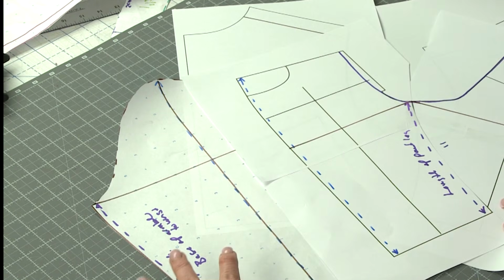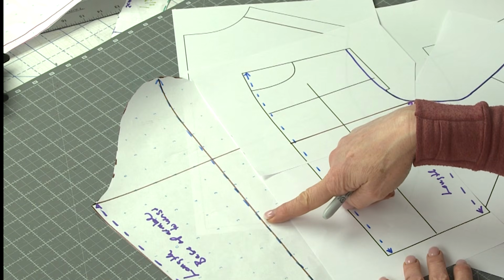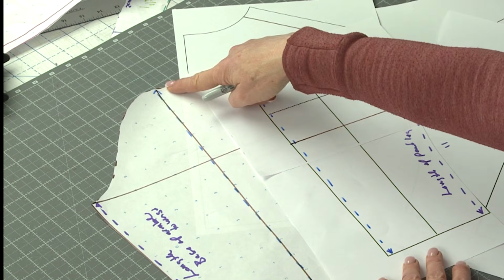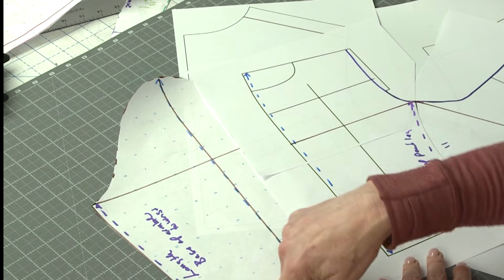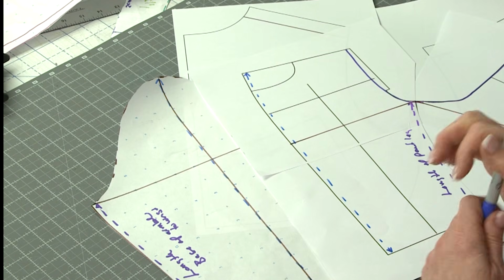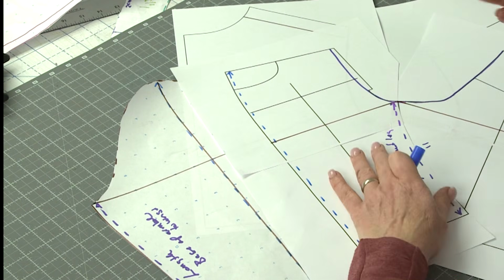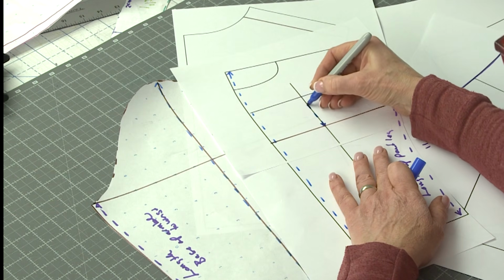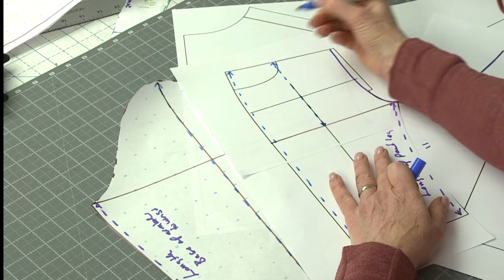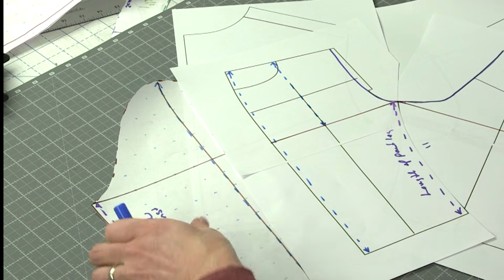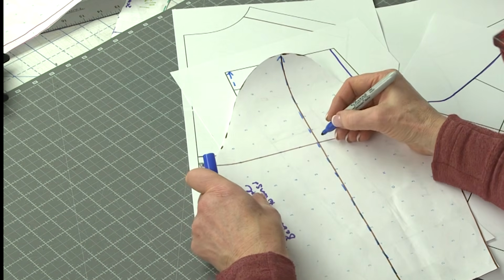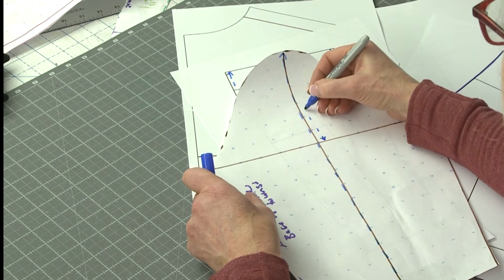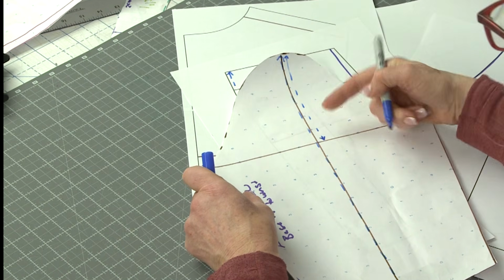Then I want to do one more measurement. So we have side seam is equal to the center of the sleeve, all the way to the cap. The underarm seam is equal to the inseam. And then over here, if I measure from crotch level up to the waist, that's going to be equal to cap height, from bicep to the top of the cap.